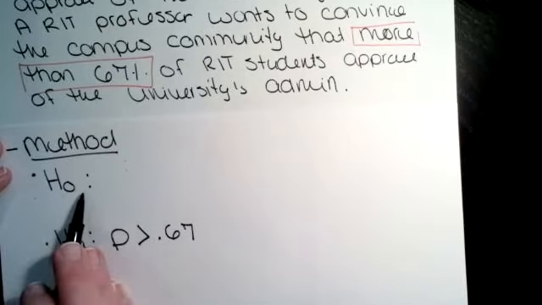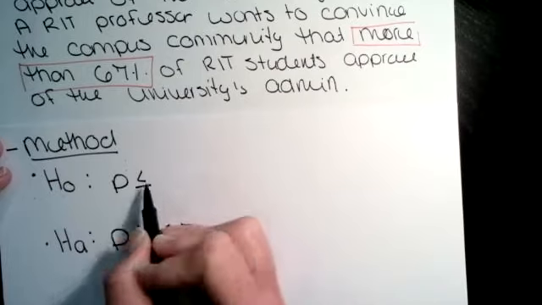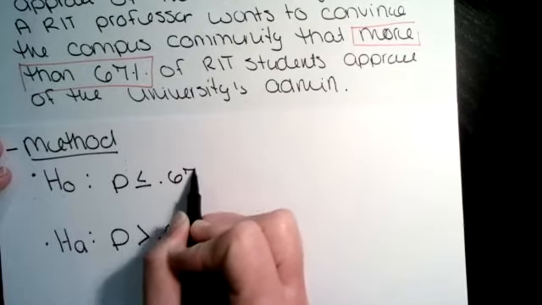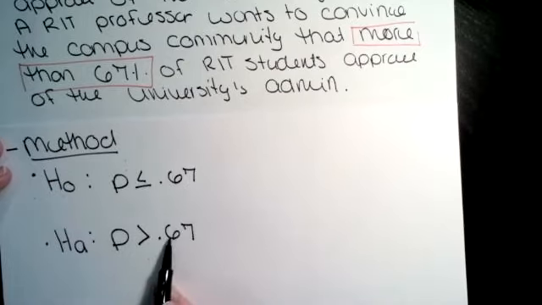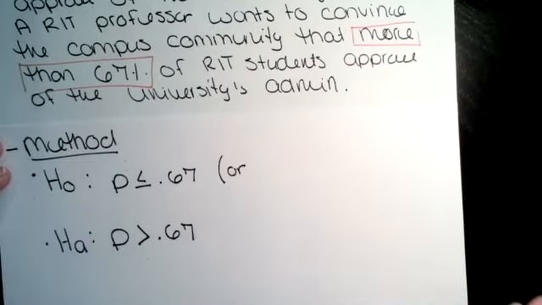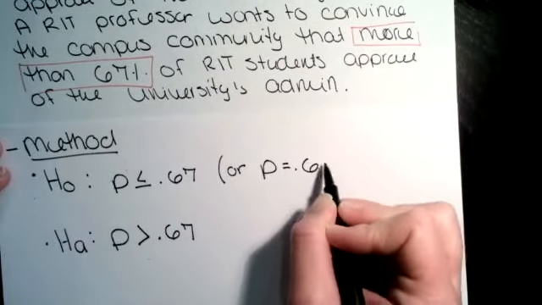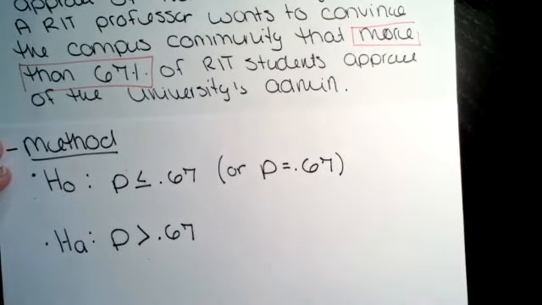Now, my null can be written exactly opposite. So P is less than or equal to 0.67. So it's very simple to skip that second one once you have the first one. I do want to make a note to you. I'm just going to write or here. P can be written as equals 0.67. This can always take place.